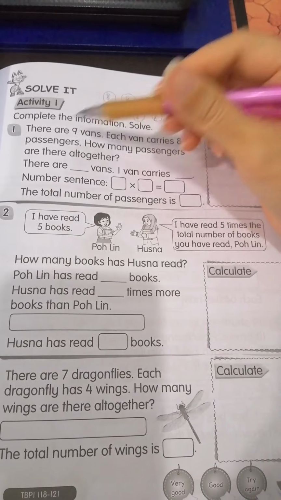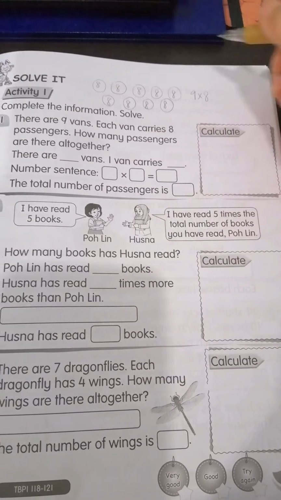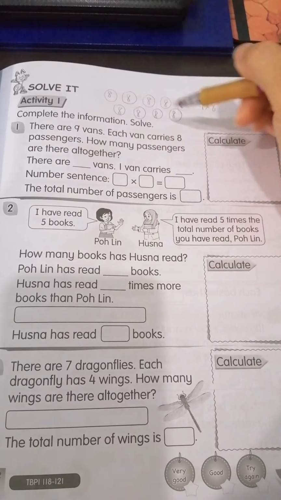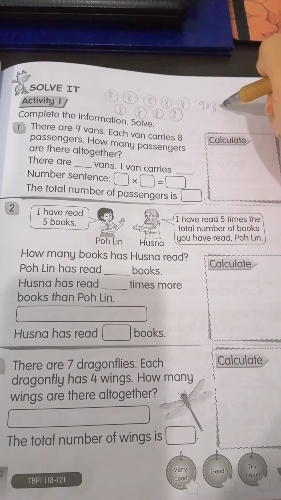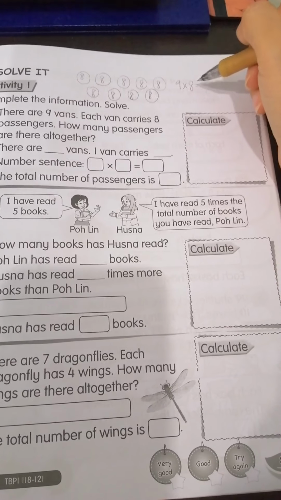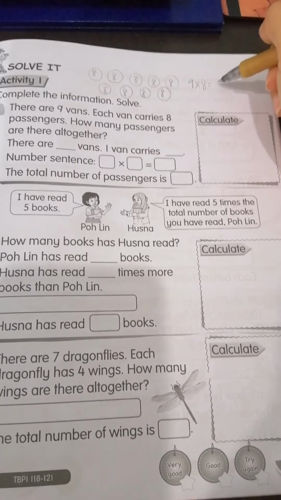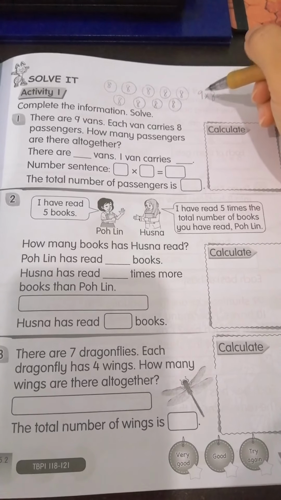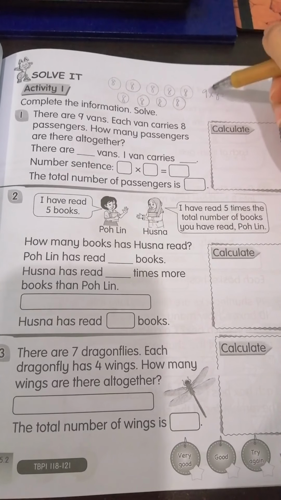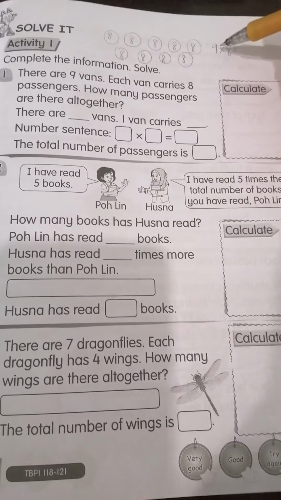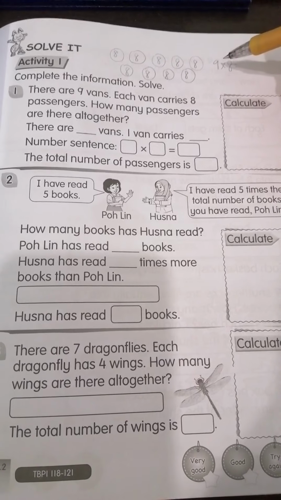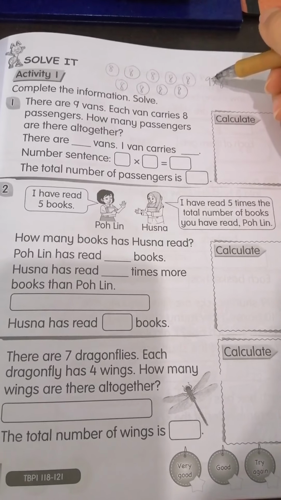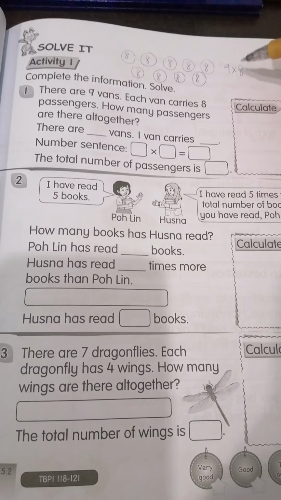So how many passengers are there altogether? This one you need to use multiplication, multiply. 9 multiplied by 8. This is in the number sentence, 9 times 8. So what is the answer? 9 times 8. You must know the times table of 9 or 8. 9 is easier. I've taught you how to count the times table for 9, right? The times table for 9 using fingers. Quite easy. So this is how you do it.